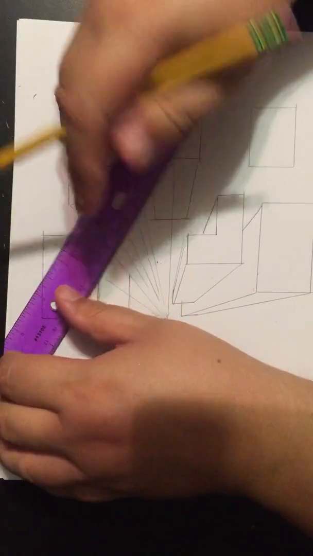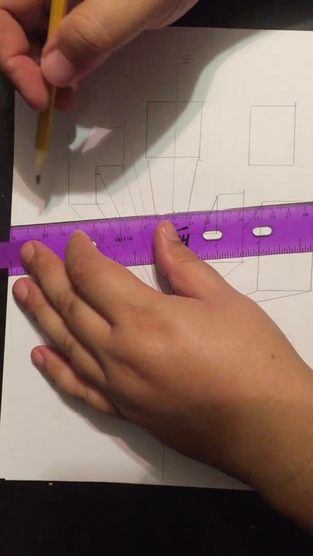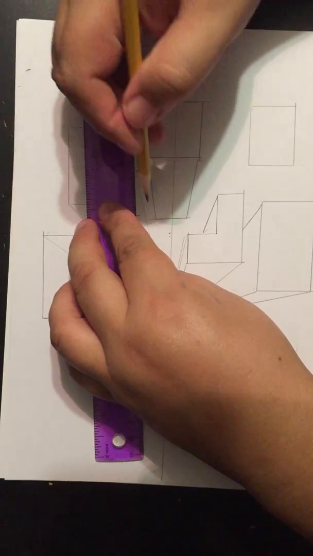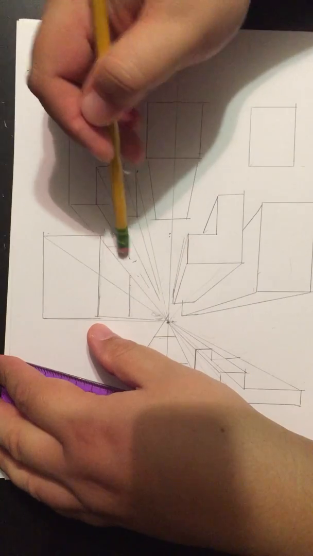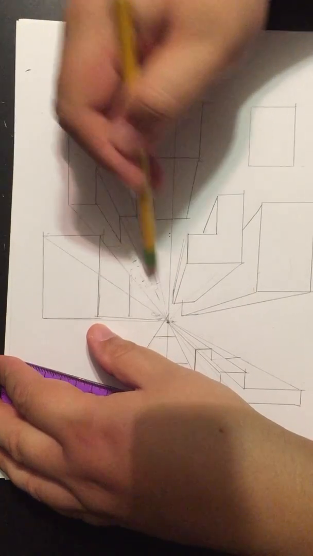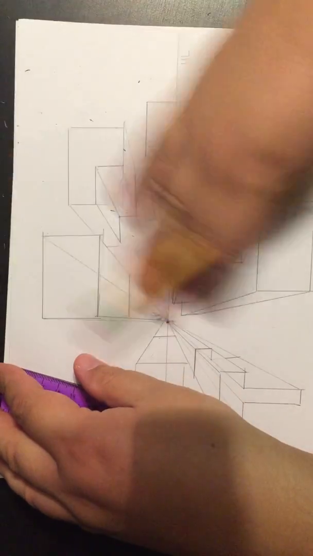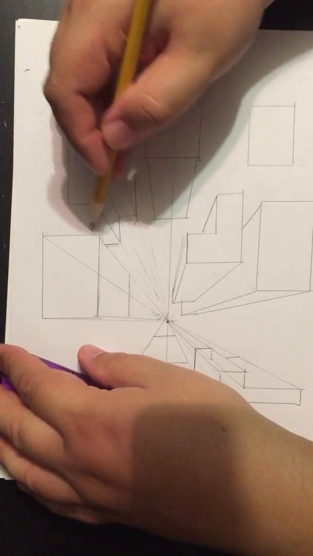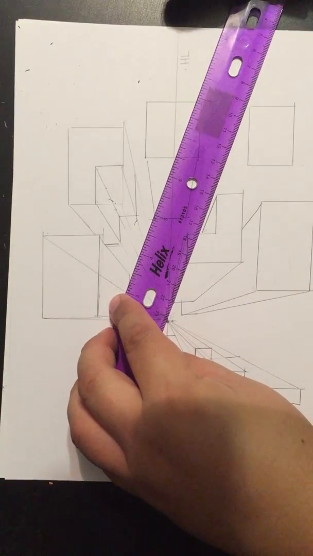Then I'll draw that L shape parallel to the others. Okay, and then what you can do is you can go in and erase the other lines when you're done. You know, wait till you're finished. But then pretty soon you will have a bunch of cool looking boxes, okay?